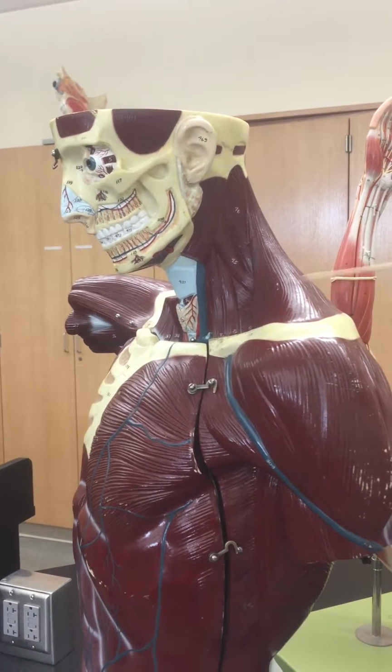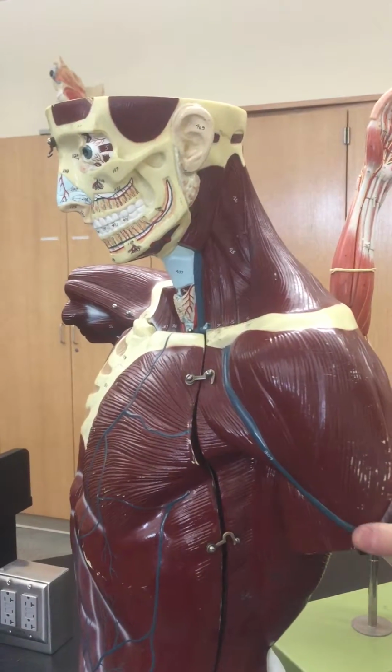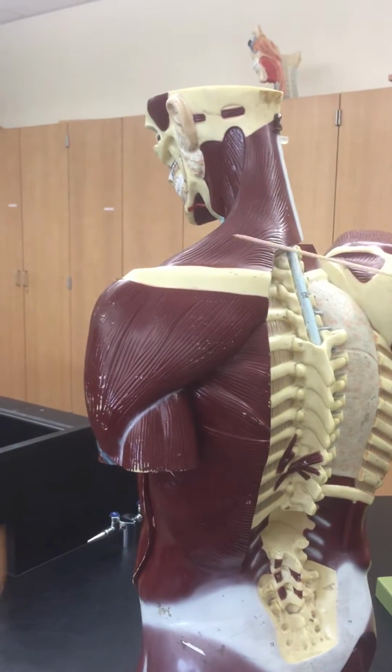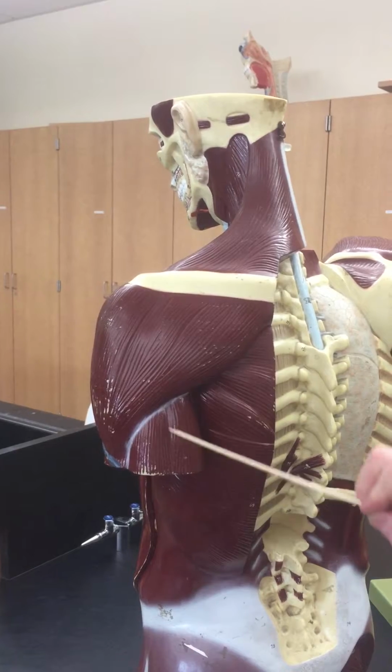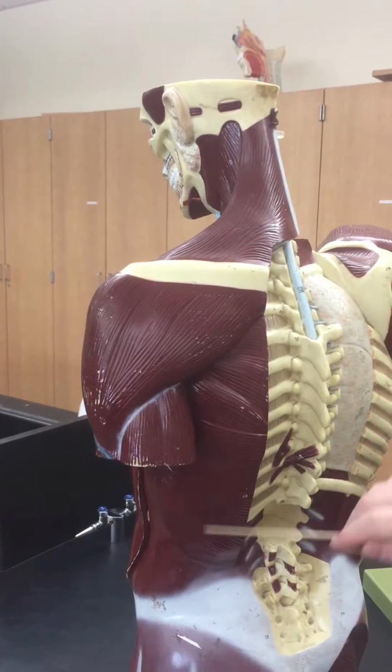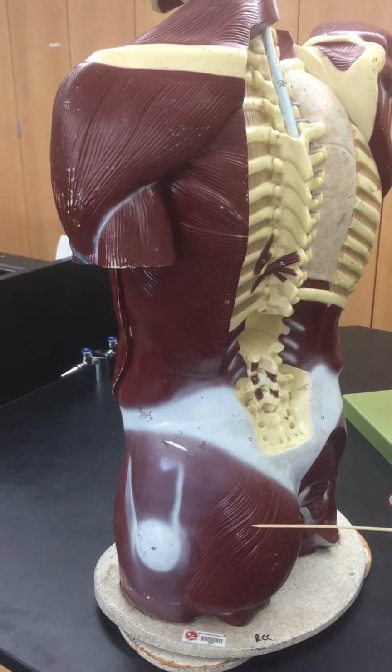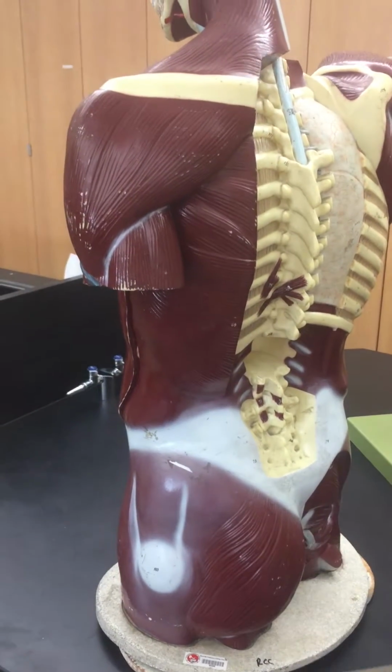This is trapezius, and on the back, the only things I would really ask would be trapezius, deltoid, long head of the triceps, and probably latissimus dorsi, and possibly the gluteus maximus on this model. I wouldn't ask any more than that.